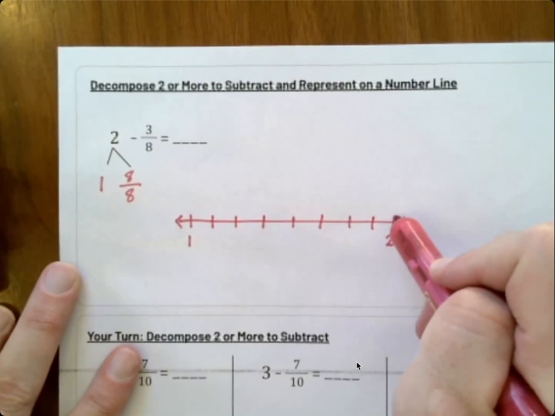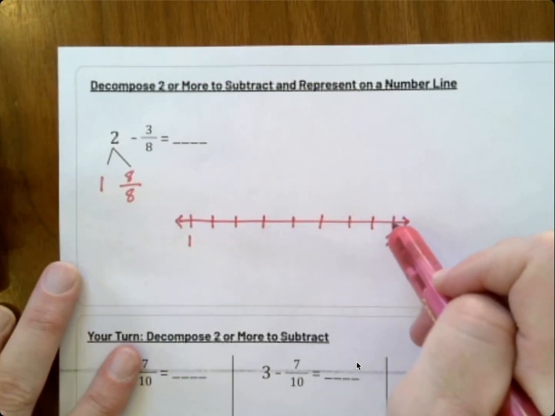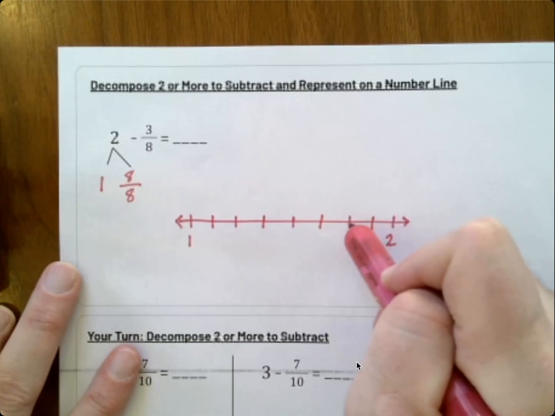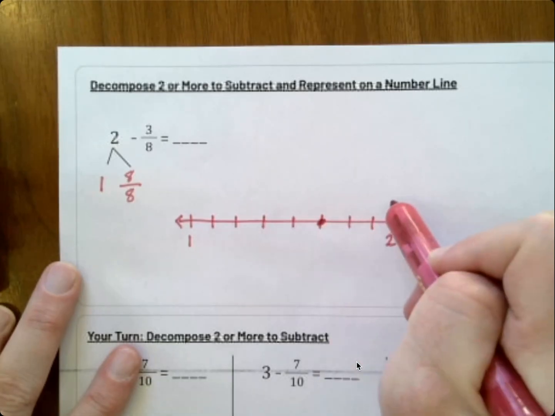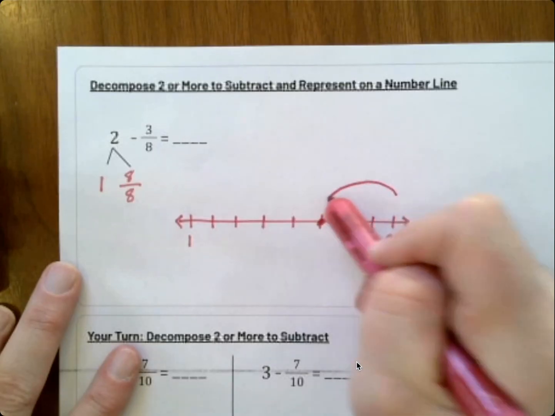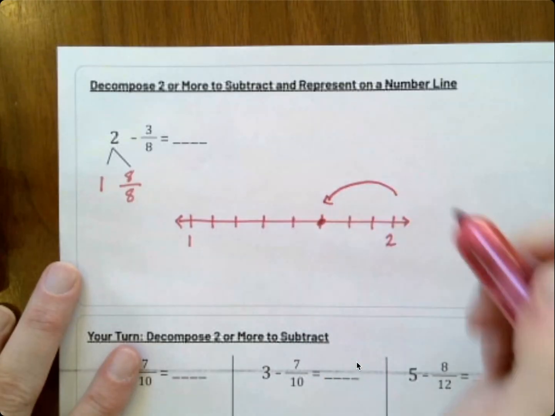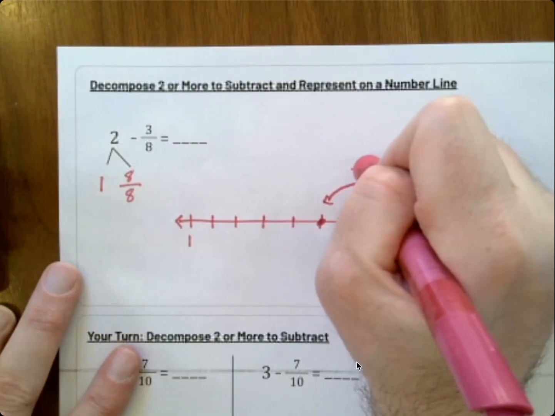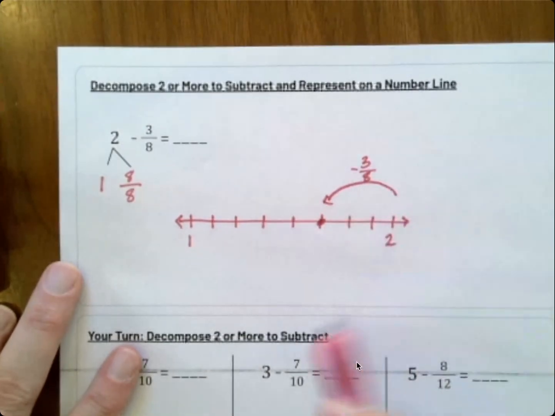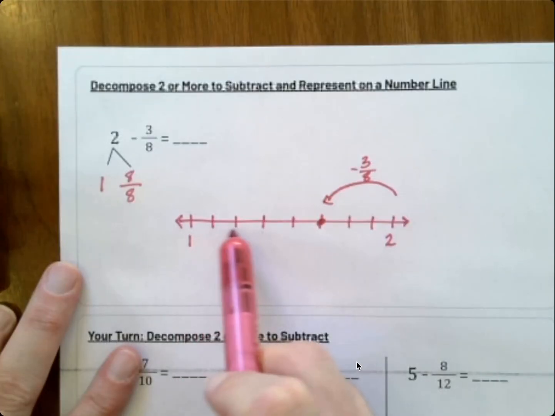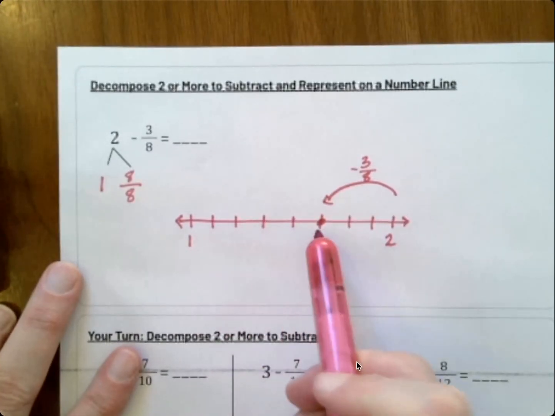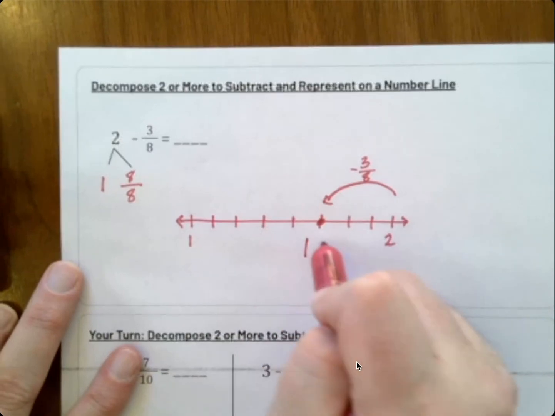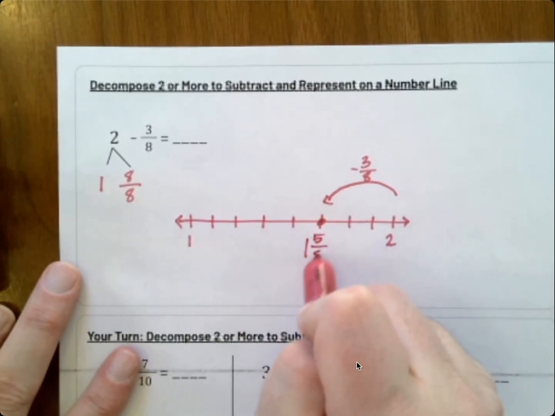So I can start at 2, and I can move back 3 units, or 3 eighths, so 1, 2, 3. And I see that my result is 1 and 1, 2, 3, 4, 5 eighths. So 1 and 5 eighths.